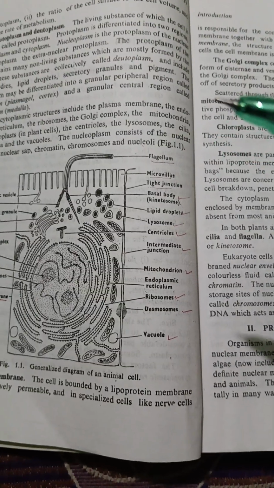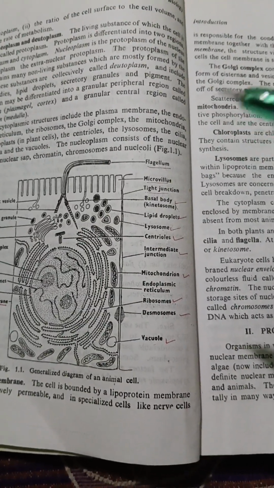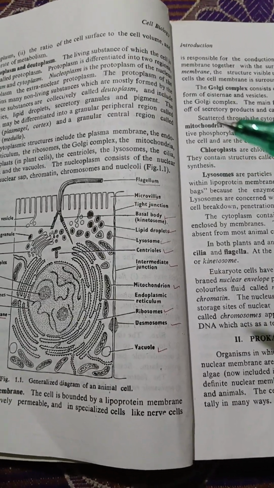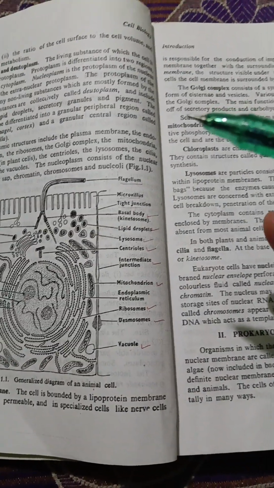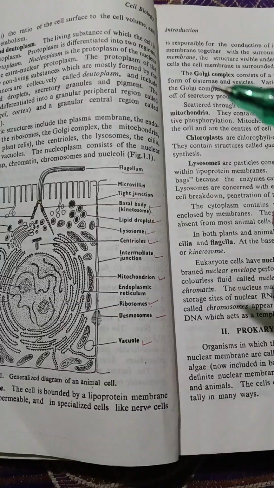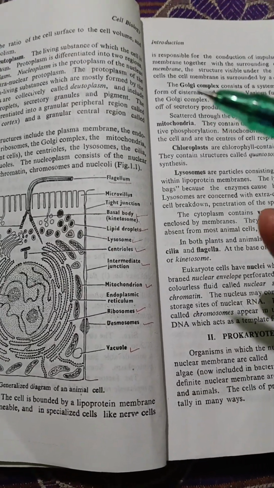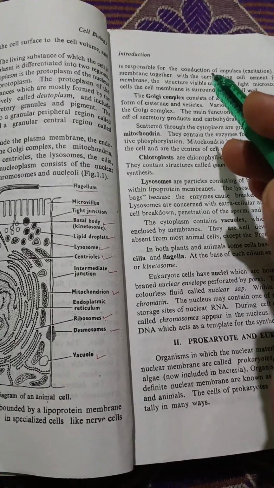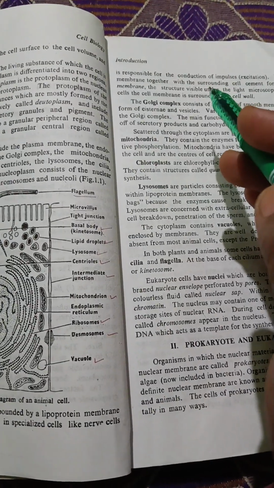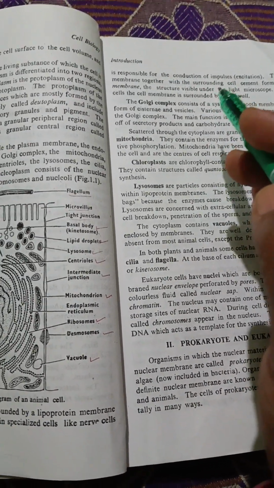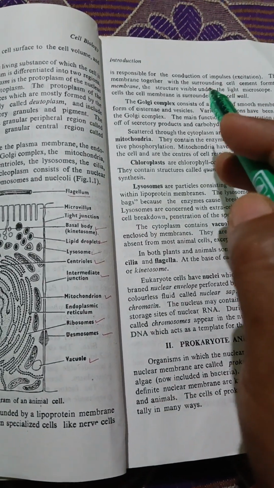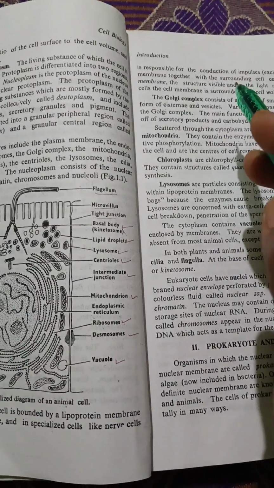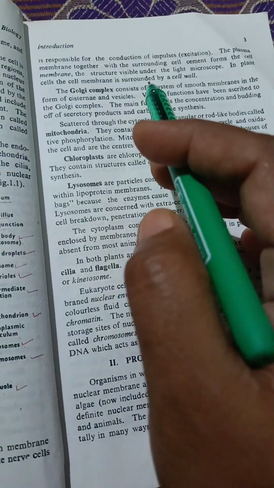That means this membrane does not allow all the particles or all the molecules. It allows only selective molecules, that may be liquid molecules or gas molecules, across it. And it is also responsible for the transfer of impulses, doing something suddenly without thinking. Such electrical signals are carried by the plasma membrane in nerve cells.